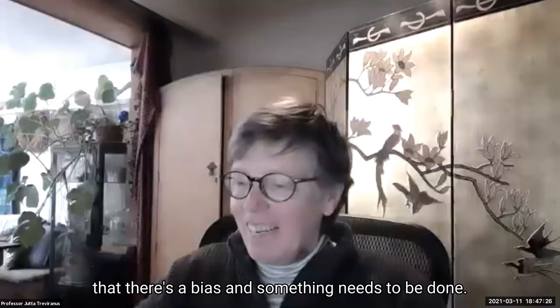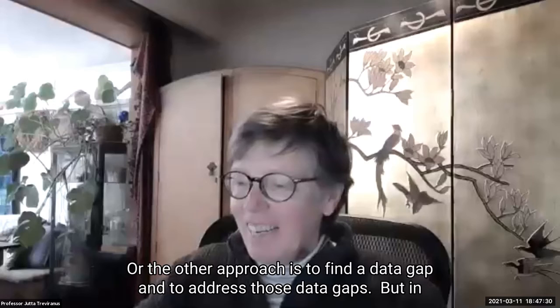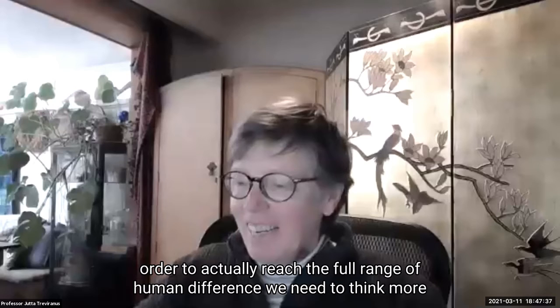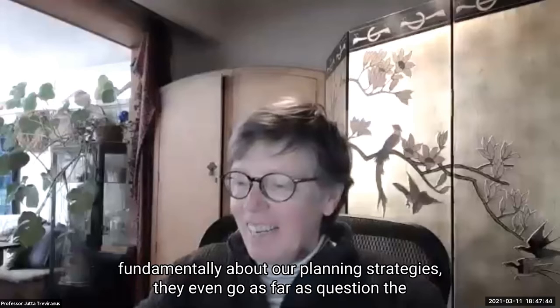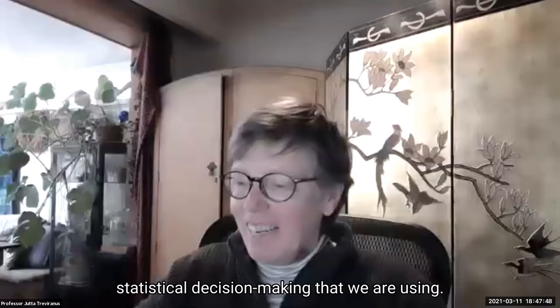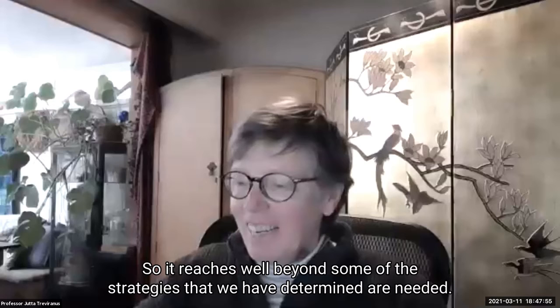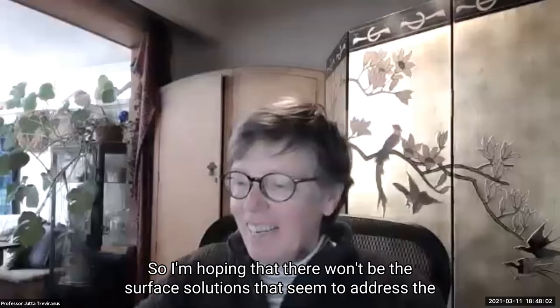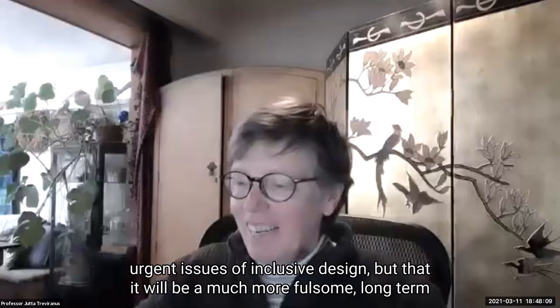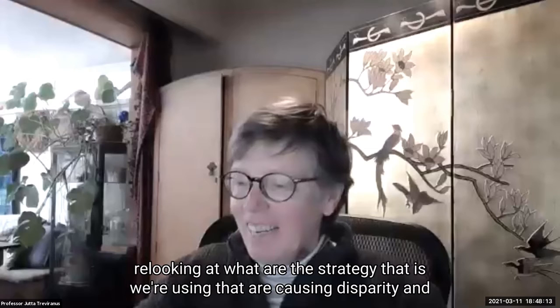But in order to actually reach the full range of human difference, we need to think more fundamentally about our planning strategies. They even go as far as to question the statistical decision making that we are using. So it reaches well beyond some of the strategies that we've determined are needed. So I'm hoping that there won't be these surface solutions that seem to address the urgent issues of inclusive design, but that it will be a much more fulsome long-term re-looking at what are the strategies that we're using that are causing disparity and that are leaving people out, which of course are connected with many of the other complex crises that we're facing.